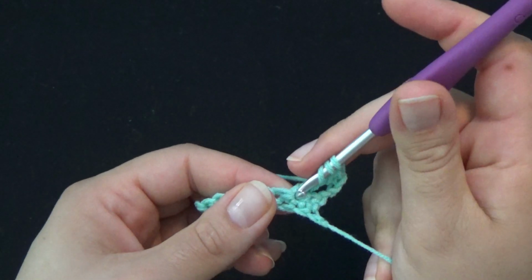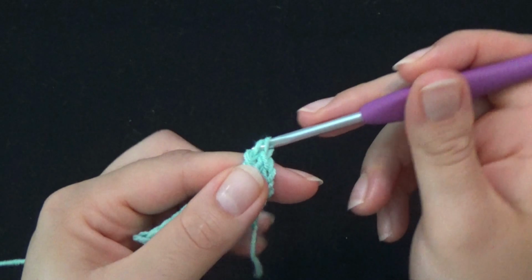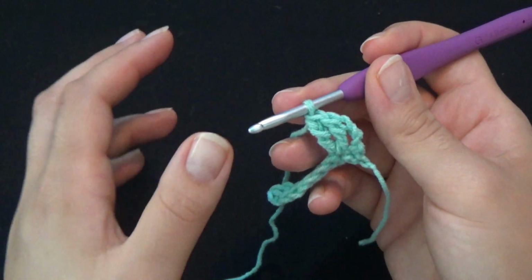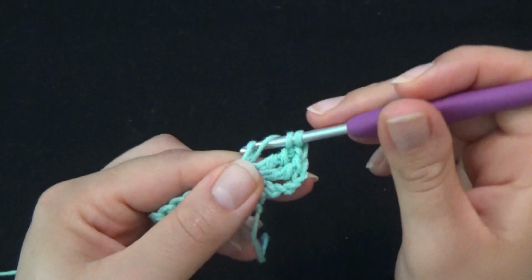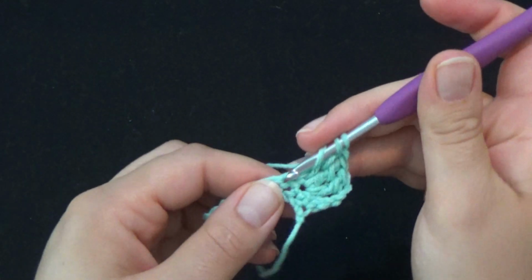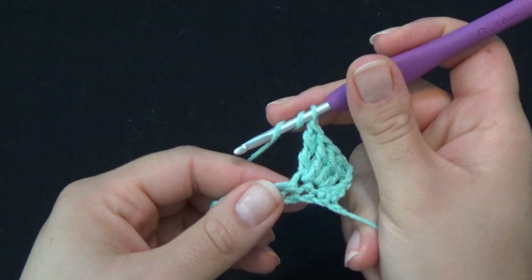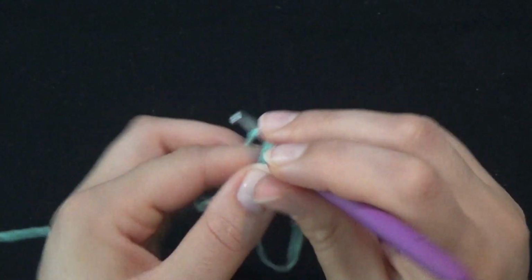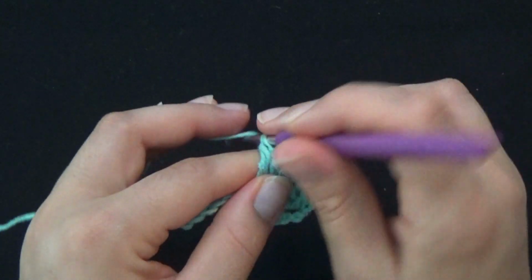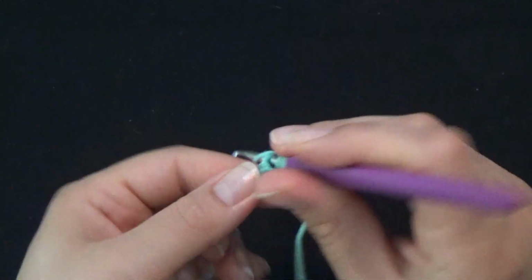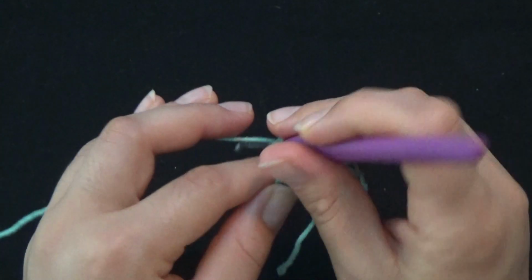Again, yarn over twice, put your hook in the same stitch. Grab the yarn, pull through the first 2 loops, the next 2 loops, and the last 2 loops. So we're always working 2 stitches in every stitch. So yarn over twice, go ahead into the next stitch, and work a triple crochet, and 1 more stitch in the same stitch. Yarn over twice, put your hook in the next stitch, 1, same stitch, 2, yarn over twice, next stitch, to work the first triple crochet, yarn over twice, and work the second one in the same stitch.